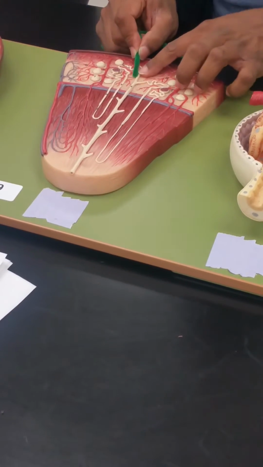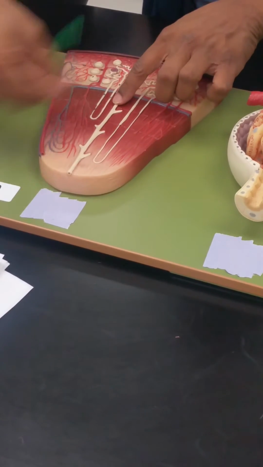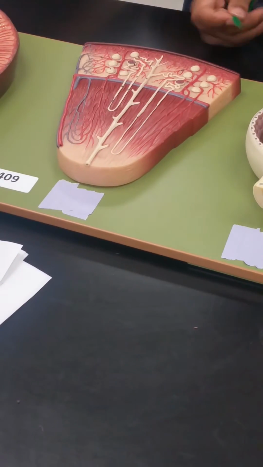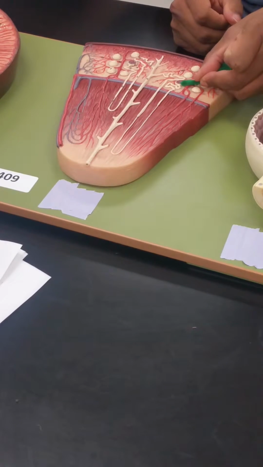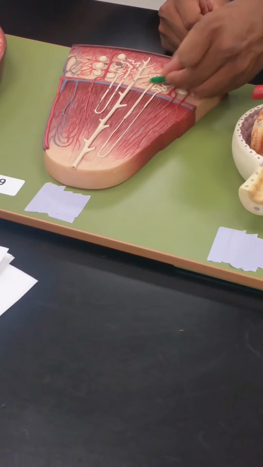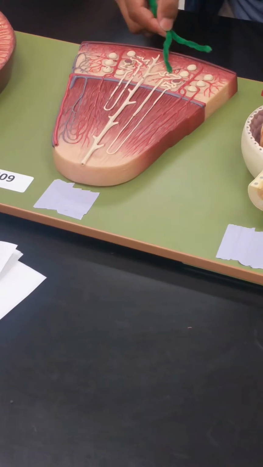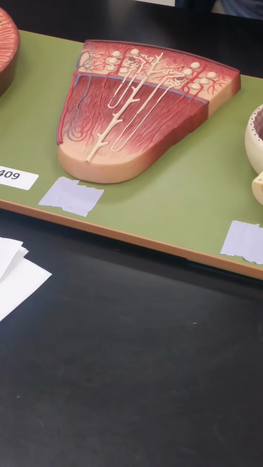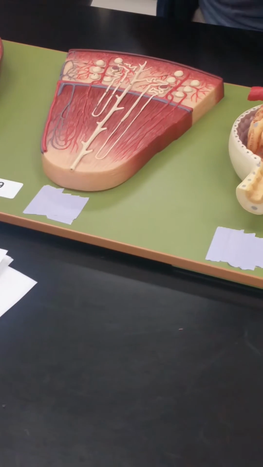And then after that, we go back into the medulla, back into the pyramid, and this is the collecting duct. So Bowman's capsule, proximal convoluted tubule, loop of Henle, distal convoluted tubule, collecting duct. Those are the different parts of the nephron.